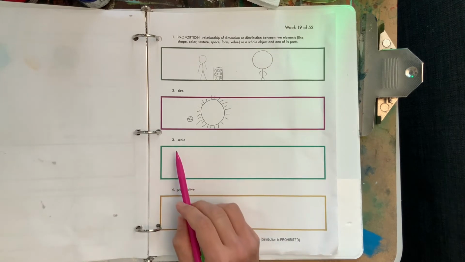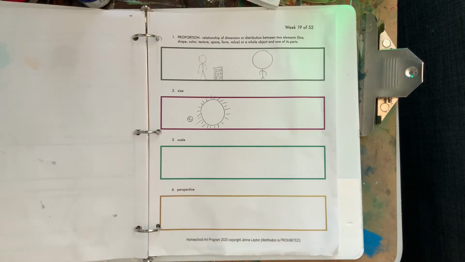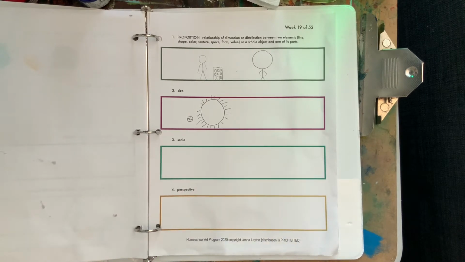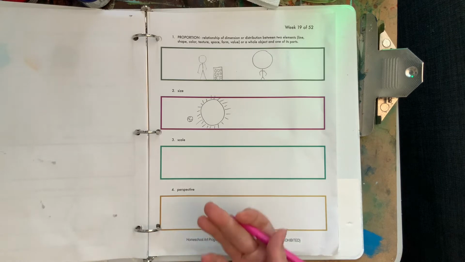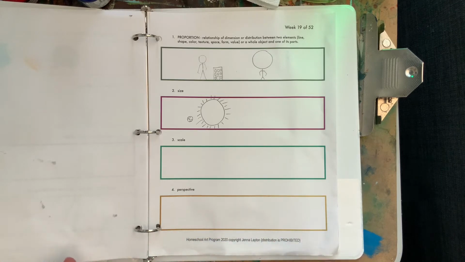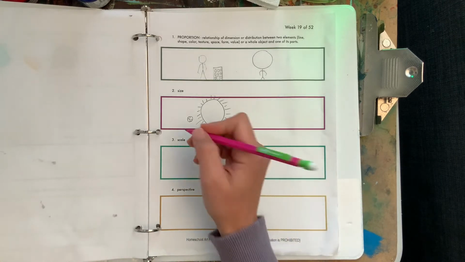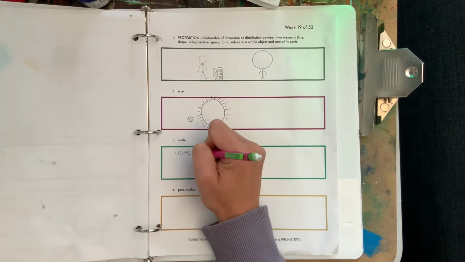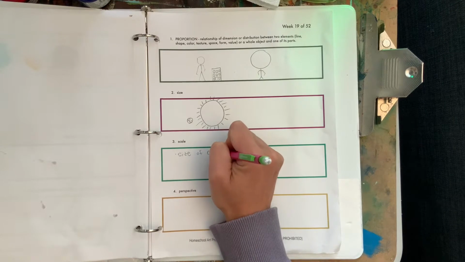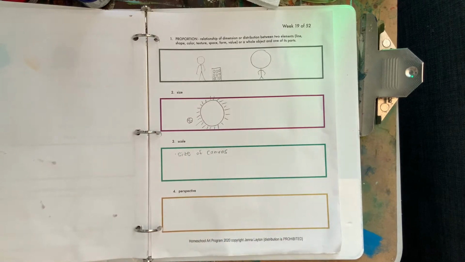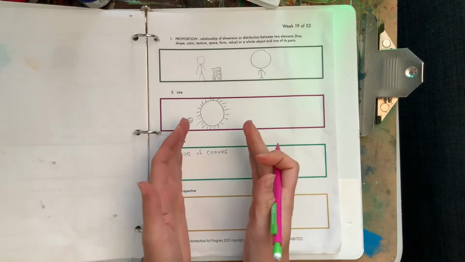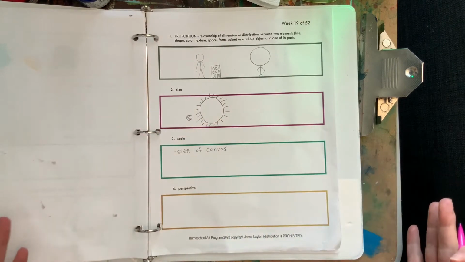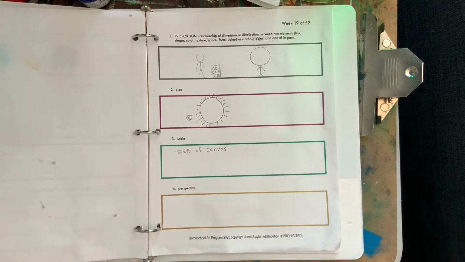Another way to use proportion is scale. Scale can mean a lot of different things in art. One thing is just the format. It could be the size of the canvas that I'm using. I might draw an elephant, but it might be on a teeny tiny little canvas. Or I might have a giant canvas and draw a ladybug.